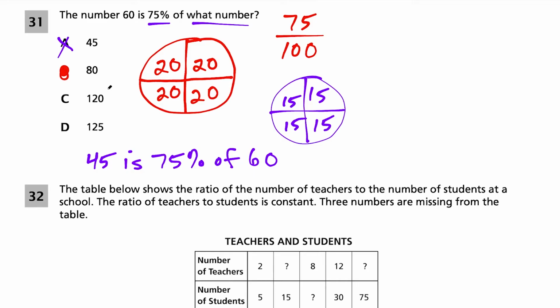And then C would be no good because 60 is actually 50% of 120. Okay, so this statement here is no good because 60 is 50% of 120. So if we take half of 120, we get 60. So the percent is off here. And if we make this number bigger, it's not going to bring it to 75%. It's going to shrink this percent even more. So D is out. So choice B is good.